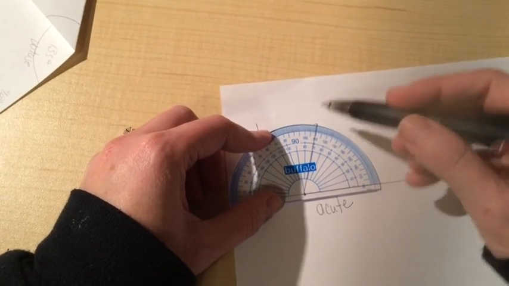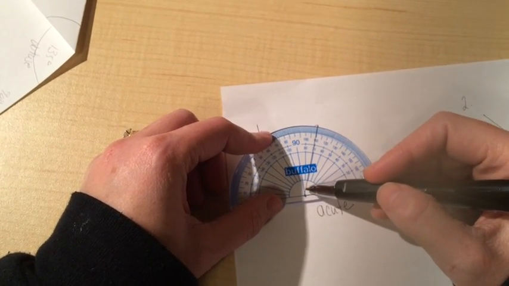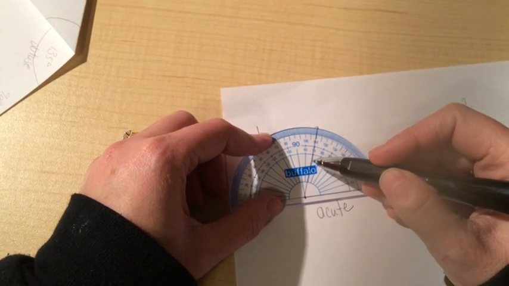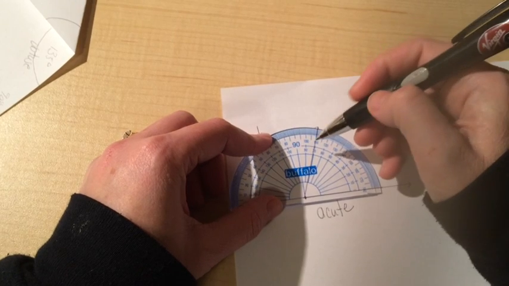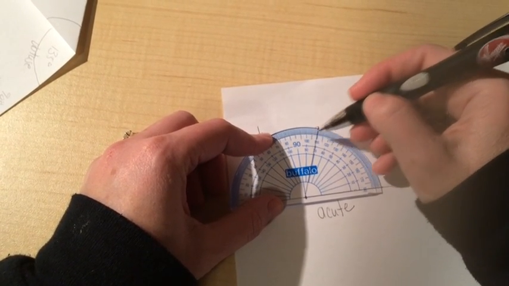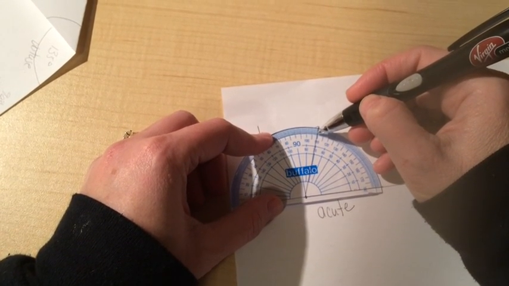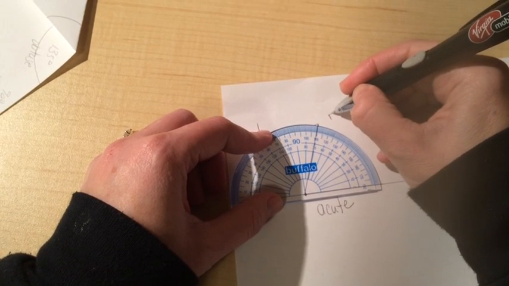And at this point, my next step is to follow that top ray all the way up. And I'm going to see, so this is the 70 degrees, and this one is 80 degrees. So I'm just 1 larger than 70 degrees. So I would say that this is in fact a 71-degree angle.